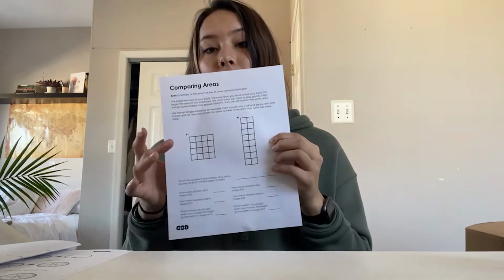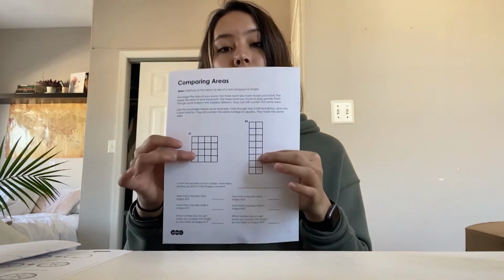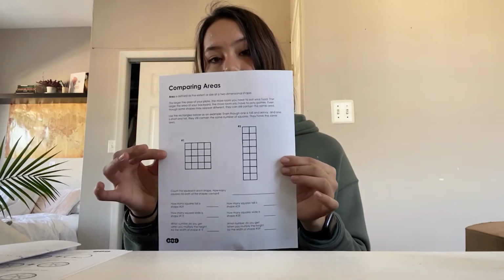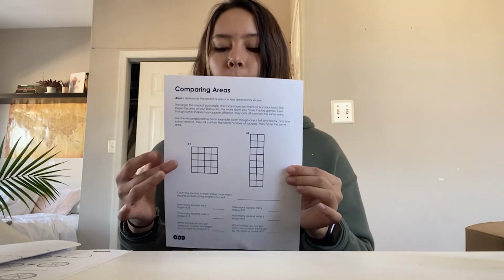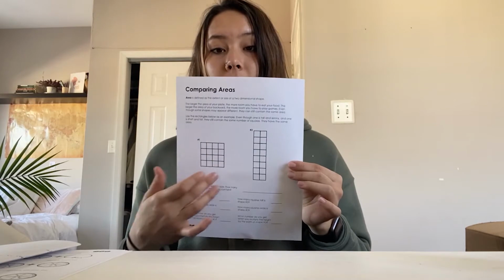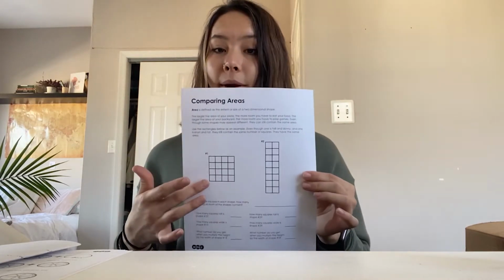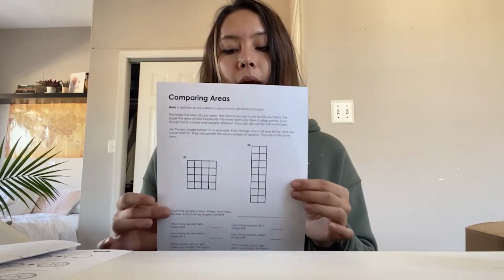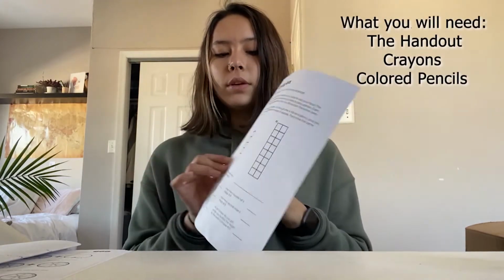So we're going to start out with our handout. We have a square and we have a rectangle. So which one do you guys think has a bigger area? And we're going to figure this out by looking at the squares. So all the squares are the same size, they're the same area, and so whichever one has more squares has the bigger area. So we're just going to figure this out.